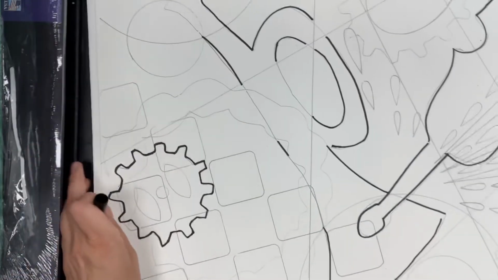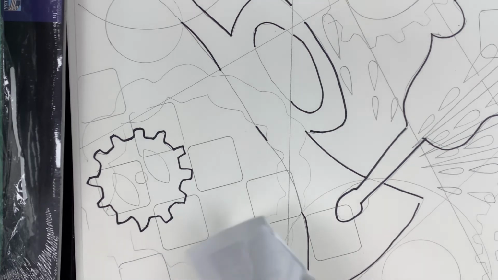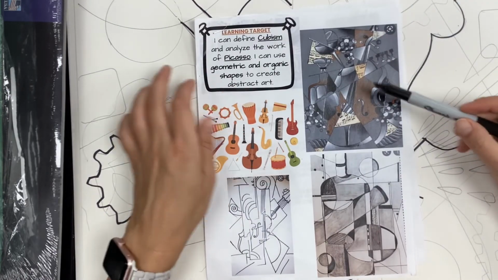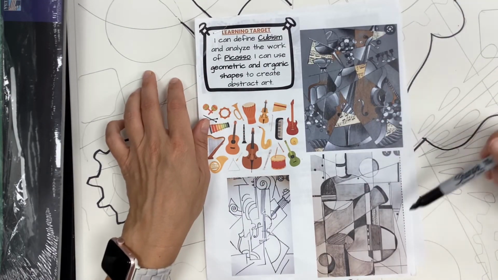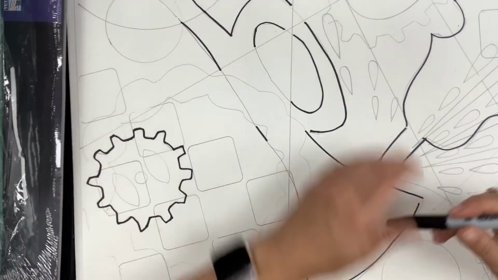Okay, now, what I'm going to do next is start shading some of my areas. So if we're looking at this, you can see there's dark to light in some of these triangles, or some of these shapes are kind of like different values.